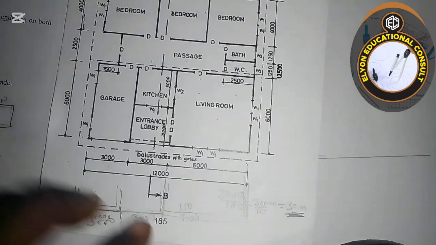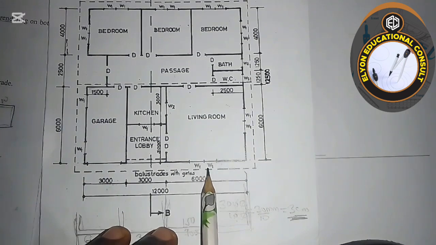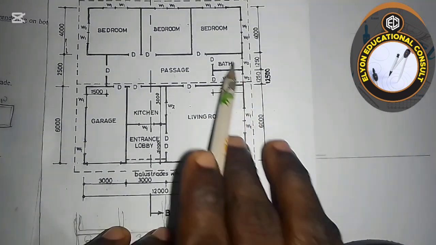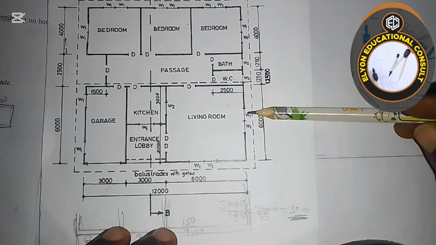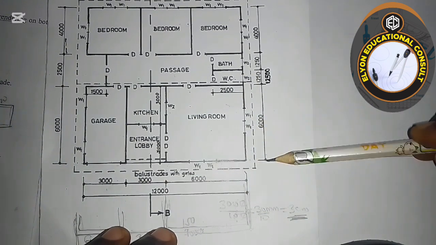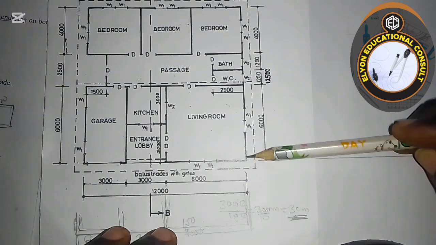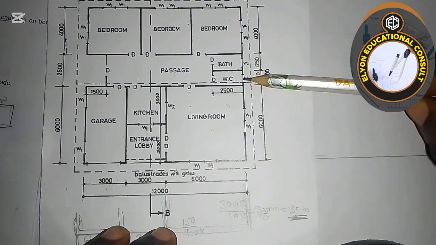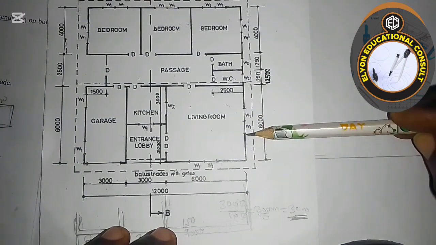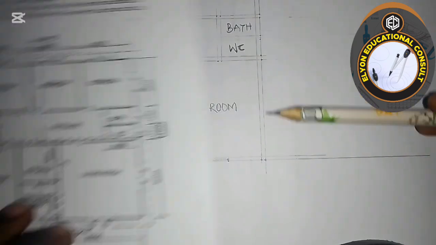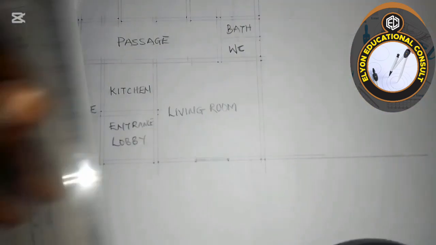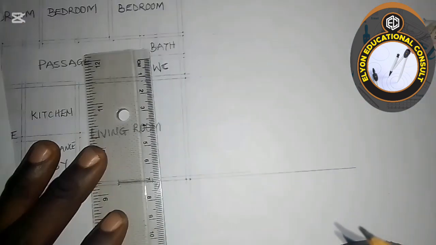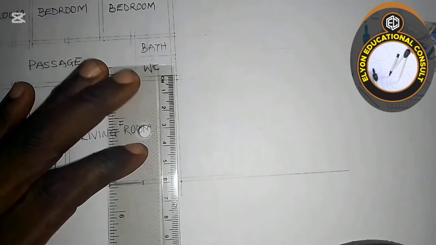What I did here is also applicable to every side where we have a window. So what I'm going to do here is also the same thing. I don't need to calculate this since I have it at 6000 here. So I'll just take 2.1 here, 2.1 here, so that the window can be centralized. Okay, so I don't need to do the calculation because I have 6000 here. So I will come this way.